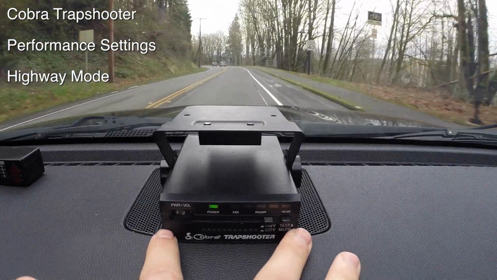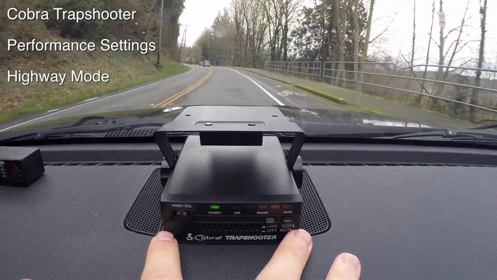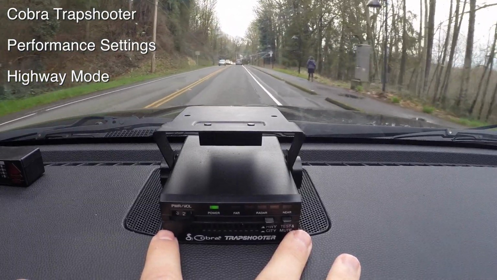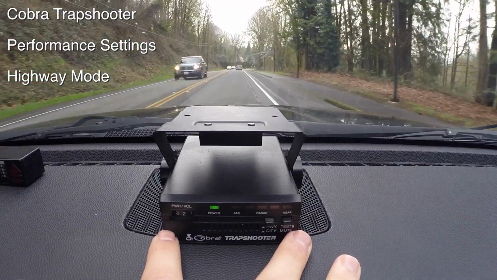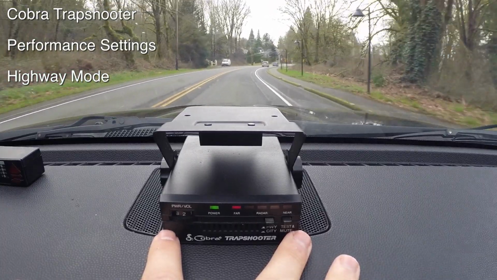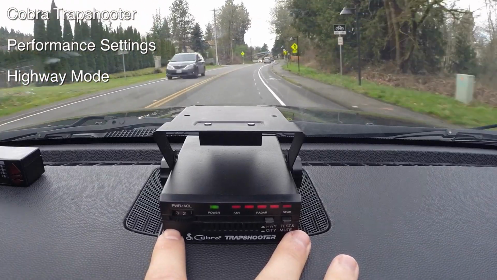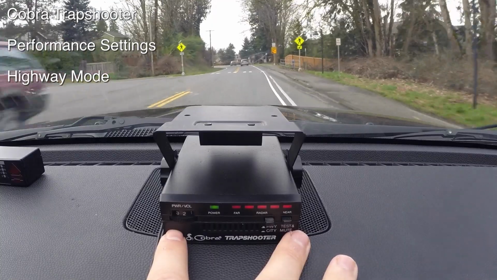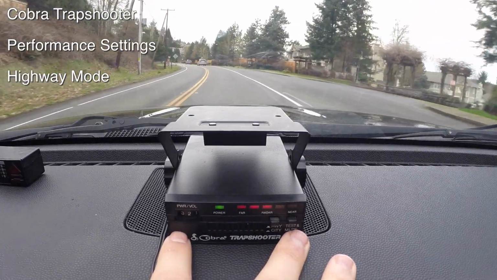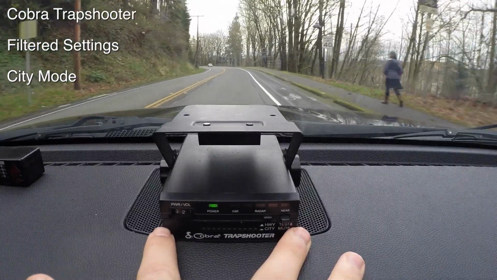Cobra Trapshooter in highway mode. Cobra Trapshooter in city mode.